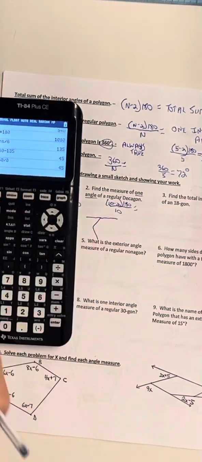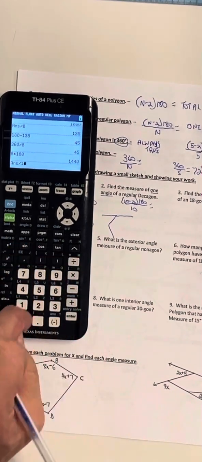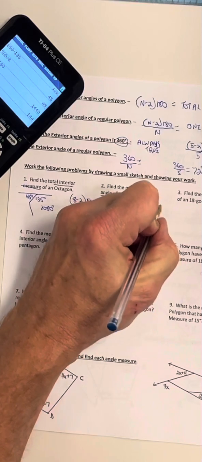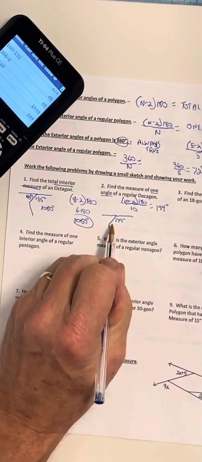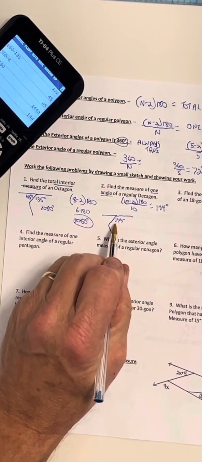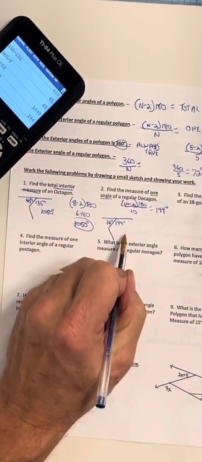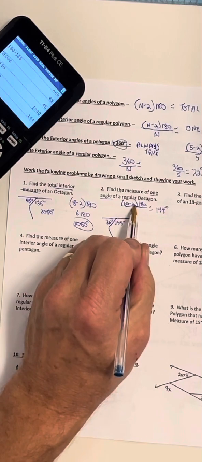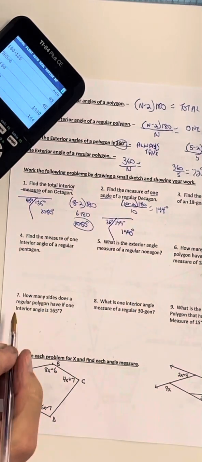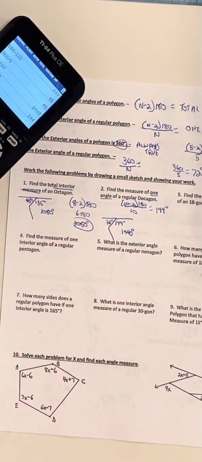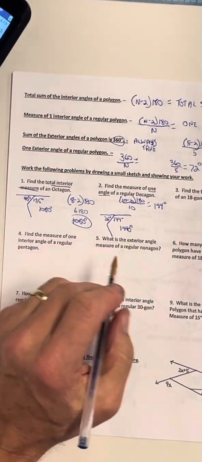8 times 180 is 1440 divided by 10 is 144 degrees. So one interior angle is 144 degrees. So what's the exterior angle? 180 minus 144 is 36 degrees. What's the total sum? The total sum was 8 times 180, which is 1,440 degrees. So I've got my numbers. Those are the 3 numbers that you need to be able to create when doing these problems. Okay? But answer the actual question.